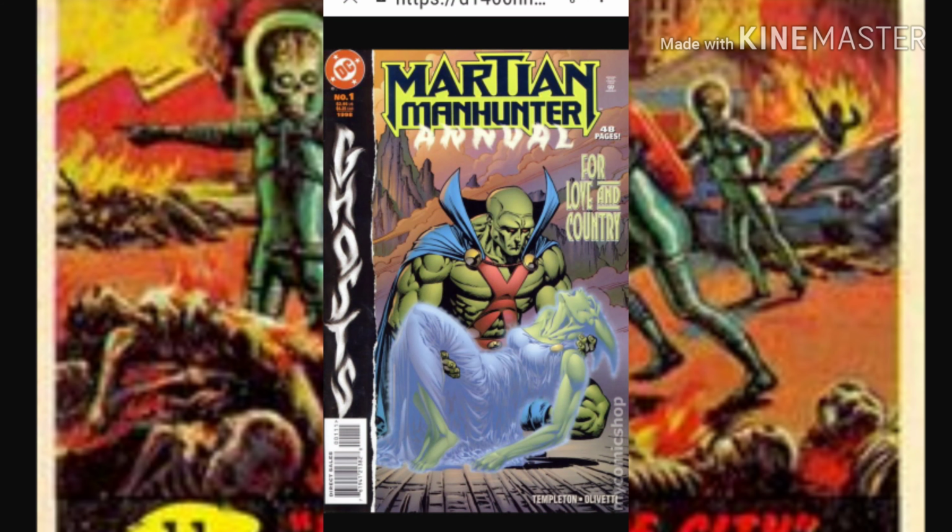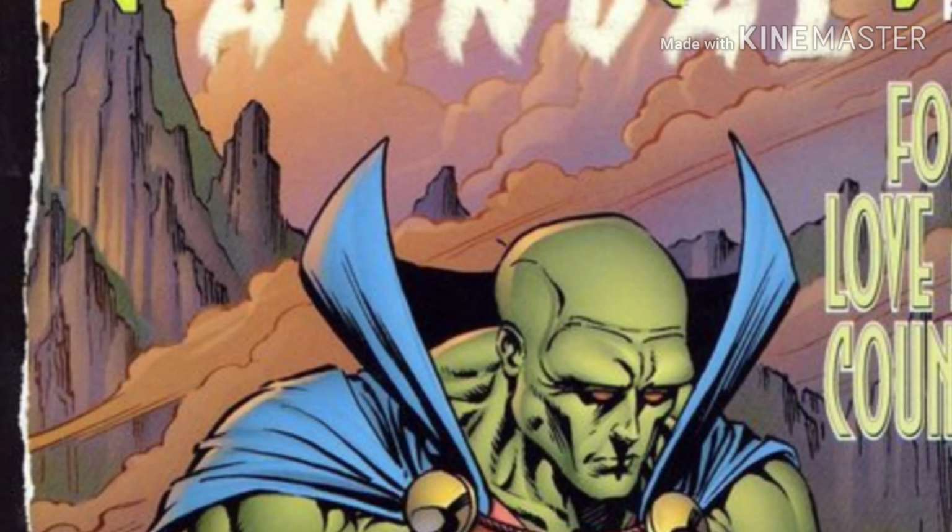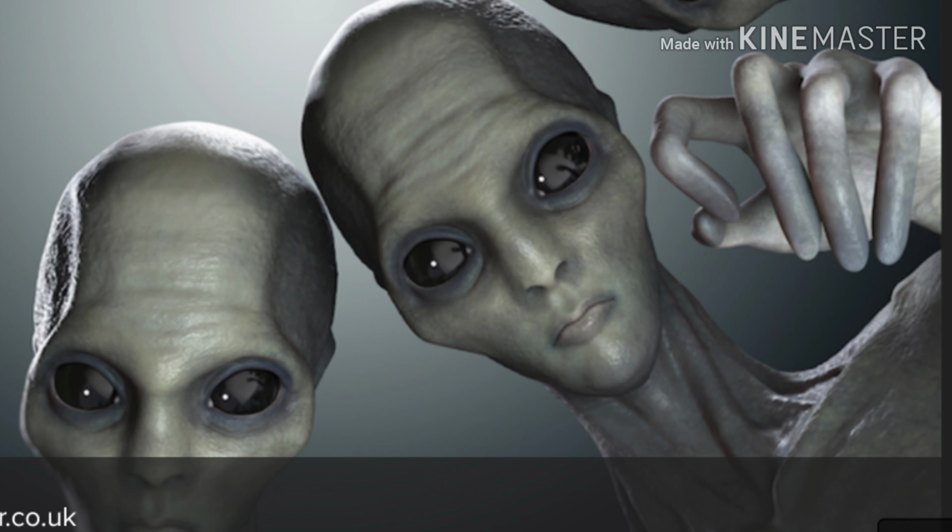Here's some examples that I pulled up very quickly off the internet today of some of the iconic shapes of Martian heads and alien heads. Do you see how there's an indentation on the side of their heads? And these are not the old iconic images, but modern images if you look up and internet search aliens.